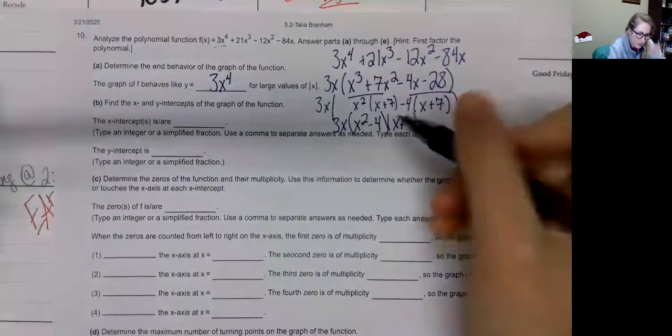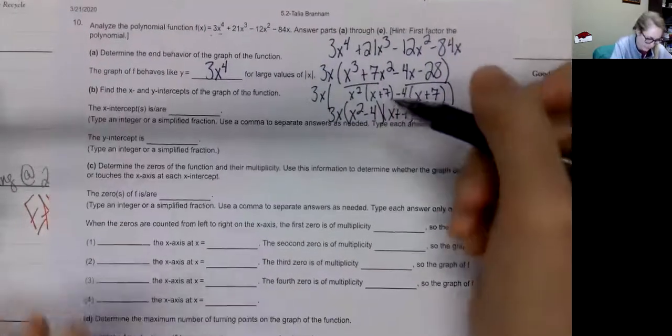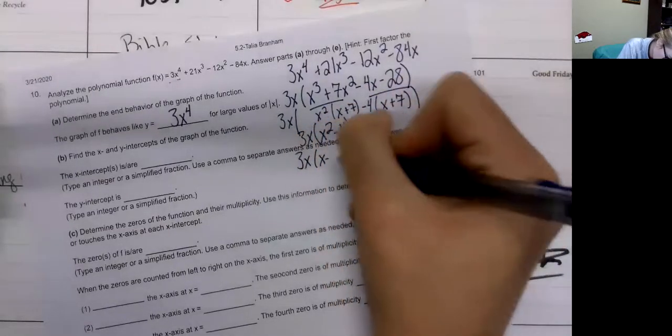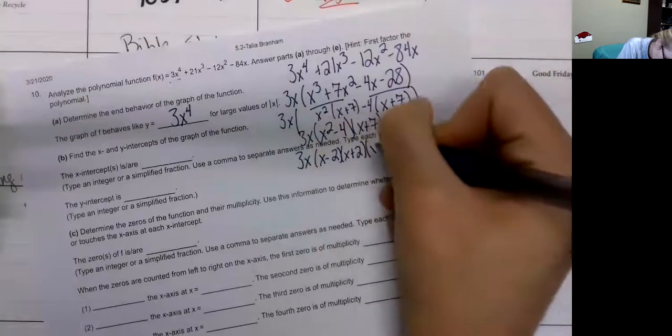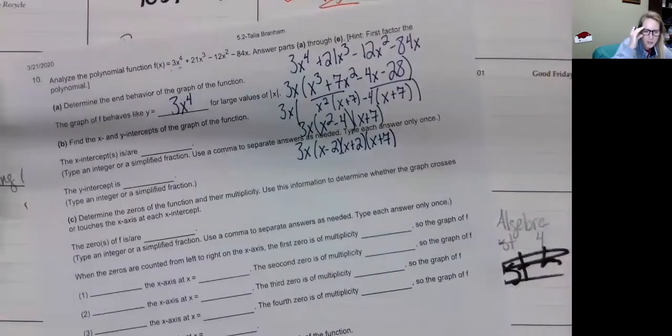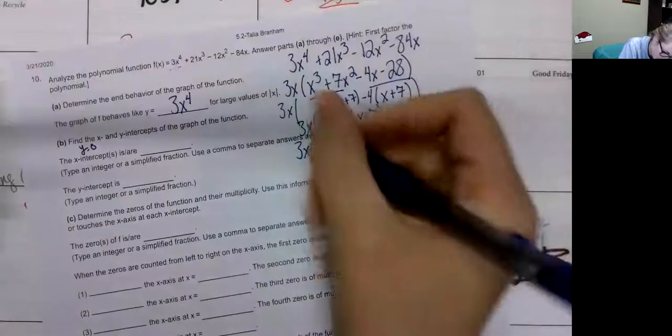I can keep going because I can factor out this x squared minus 4 because it's the difference of two squares. I'm just going to run out of room. So you have 3x, x minus 2 times x plus 2 times x plus 7. Yay. All right. Our x-intercepts, that's when y equals 0.